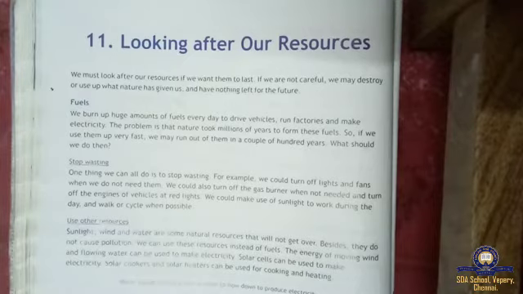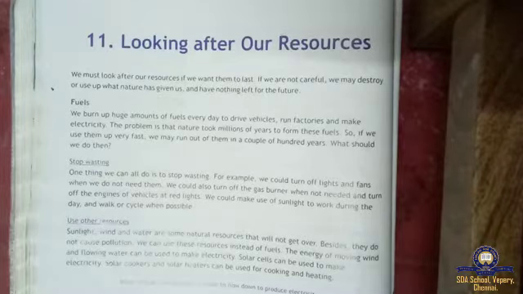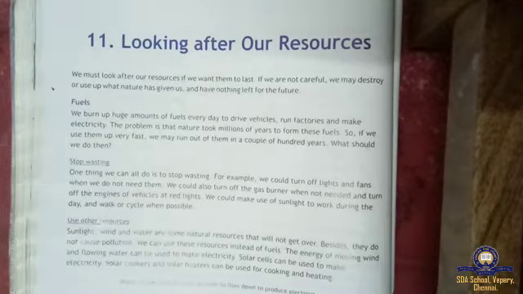But nature took millions and millions of years to form these fuels, you know. See, if we use them up very fast, what happens? Definitely in a couple of 100 years we don't have fuels to use for the future.